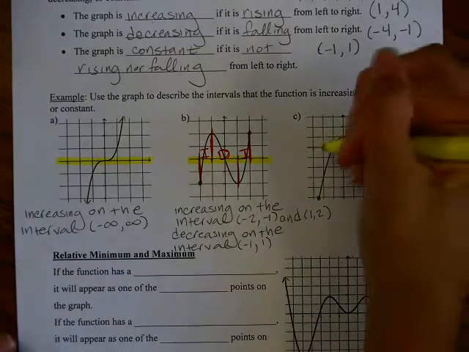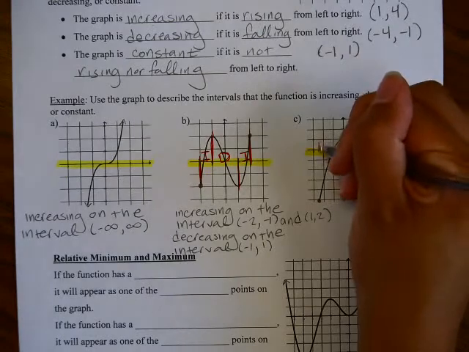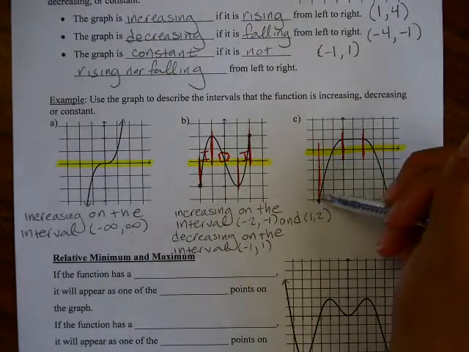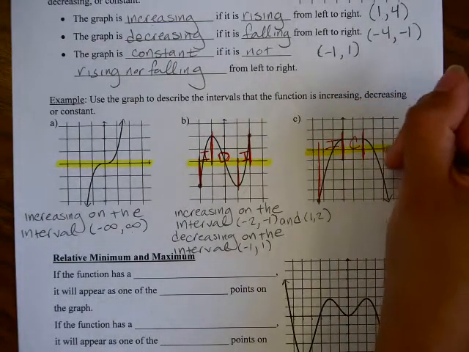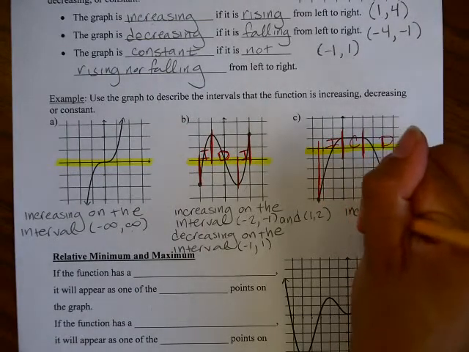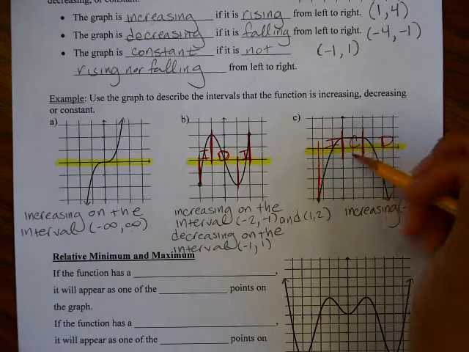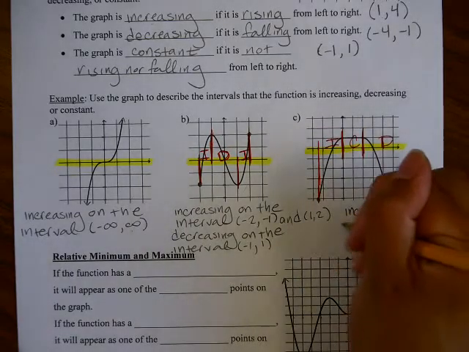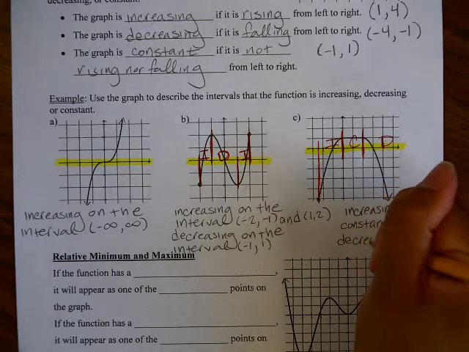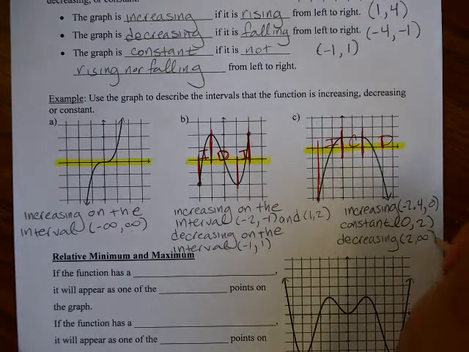For our last graph, it starts here, changes here, and then it keeps going so it never ends. So the graph starts off increasing, here it's constant, and here it's decreasing. Okay, so this is increasing from, maybe you could estimate that, maybe -2.4 to 0. It is constant from 0 to 2, finally decreasing from 2, and remember the x values is what we're looking at, so forever, to positive infinity.